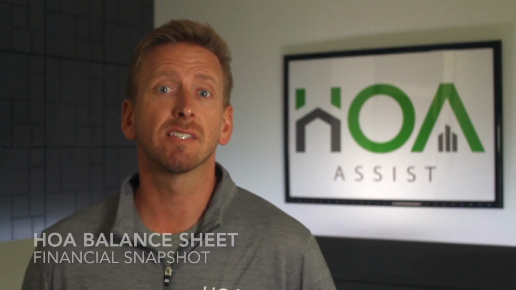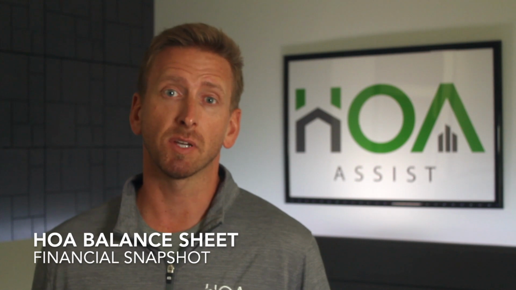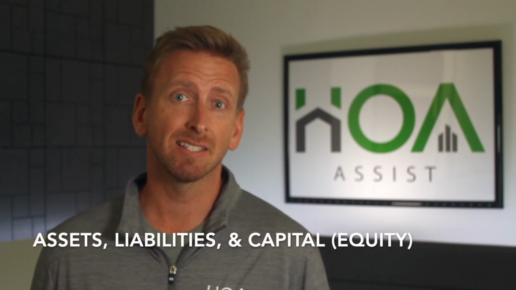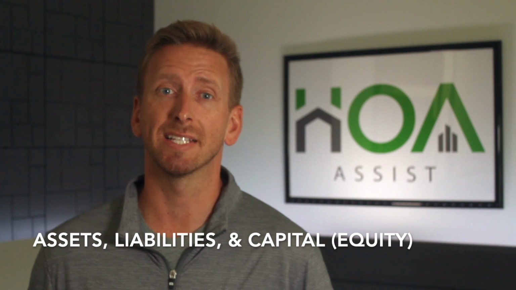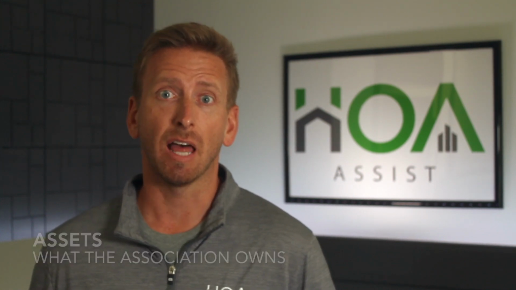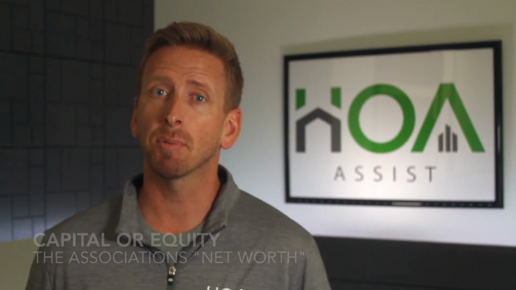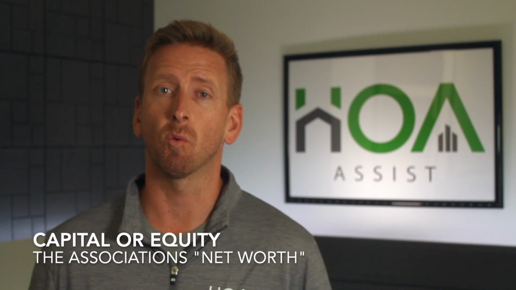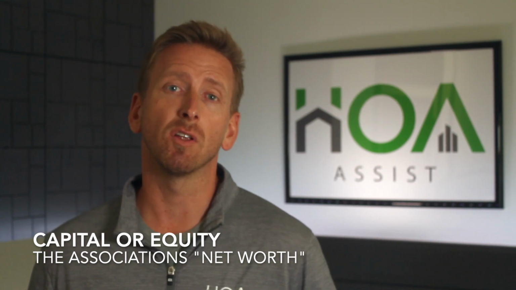A balance sheet is essentially a snapshot of the association's financial position at a specific point in time, which typically is reviewed at the end of the month. The components of a balance sheet are assets, liabilities, and capital, otherwise referred to as equity. Assets are what the association owns, liabilities are what the association owes, and capital or equity is the association's net worth. Or in other words, it would be what is left over if all debts were paid.